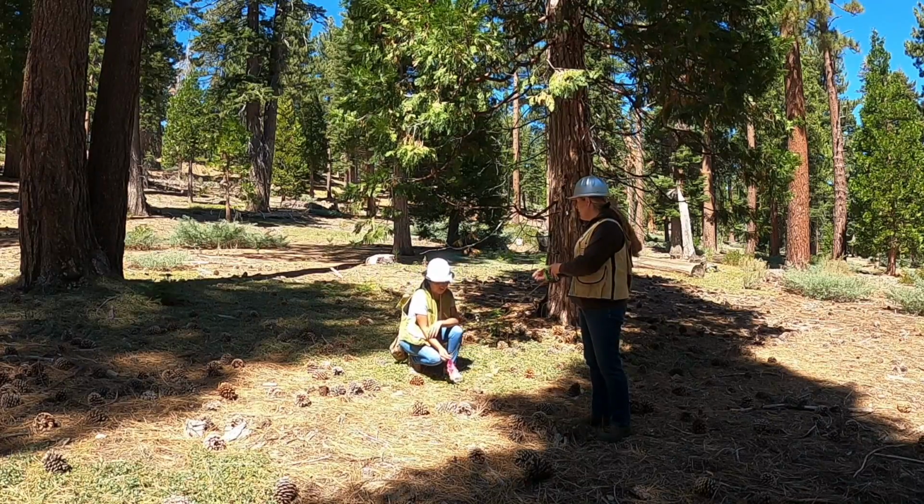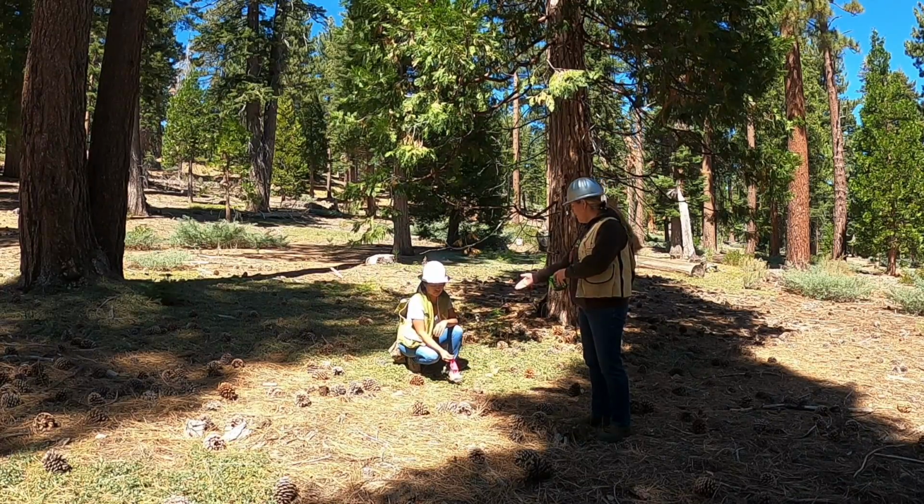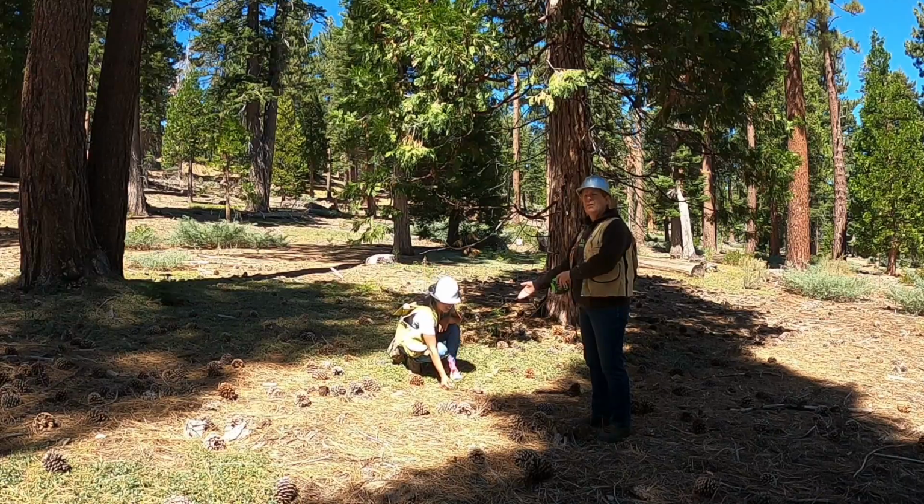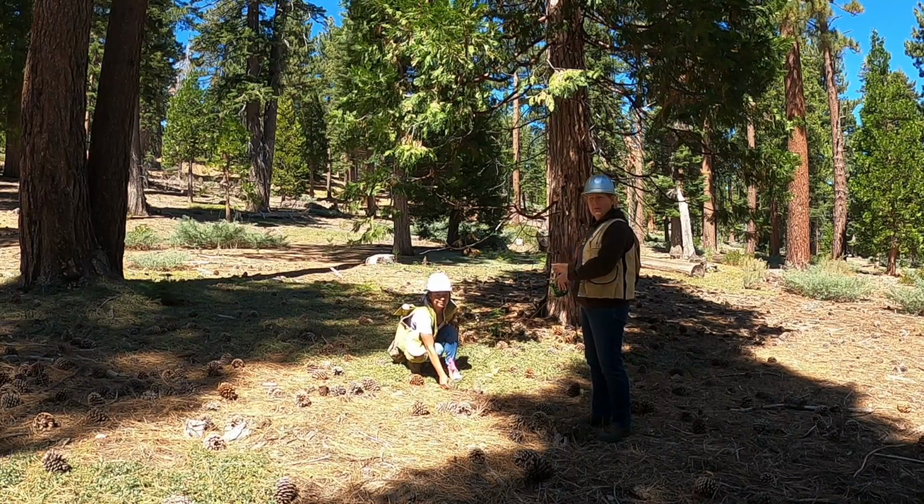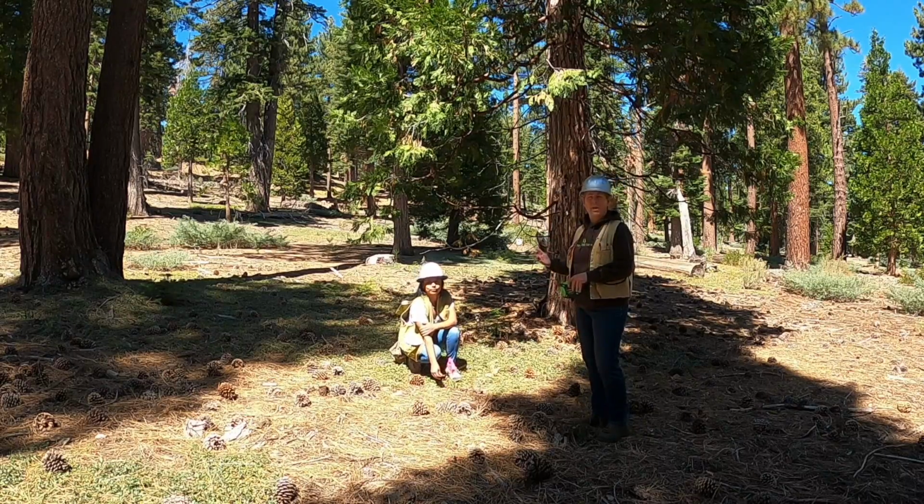Once you've located your plot center, one of your team members will stand at plot center with the zero end of the tape. The first step is to establish the plot boundary. This is a fixed radius plot. Most of the time we're going to use a 1/10 acre plot. The radius is 37.2 feet.